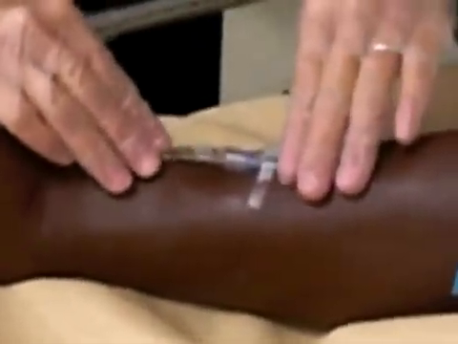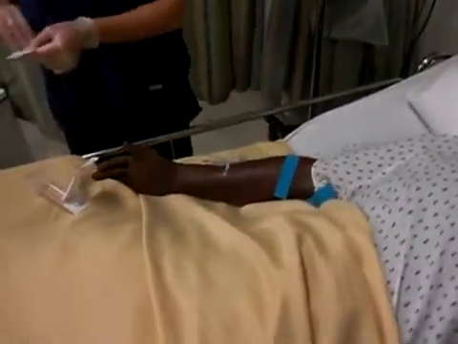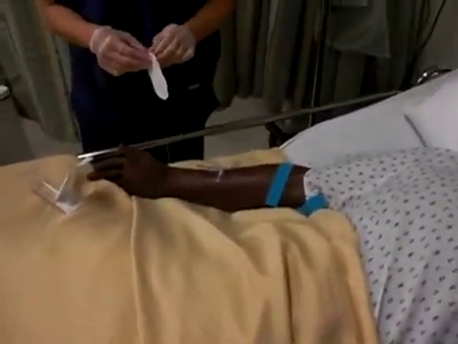A sterile dressing is applied over the IV site and make sure the connection between IV tubing and catheter hub is uncovered.